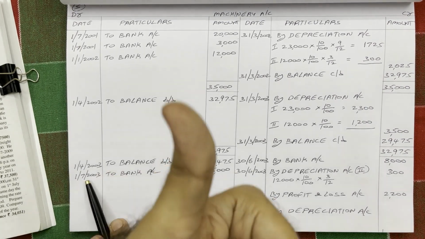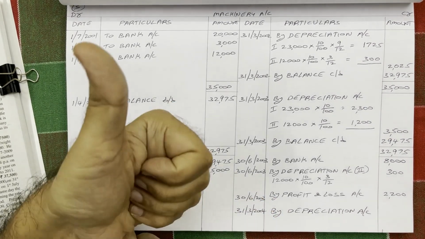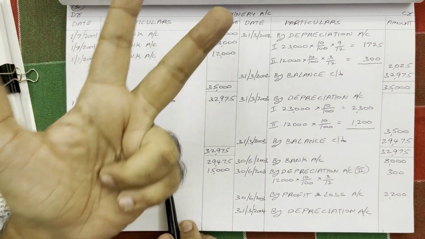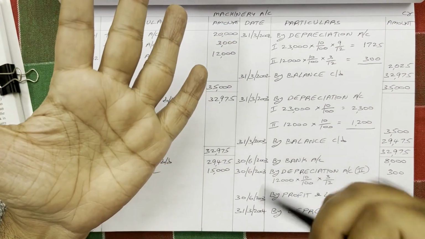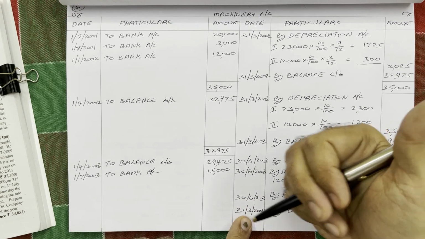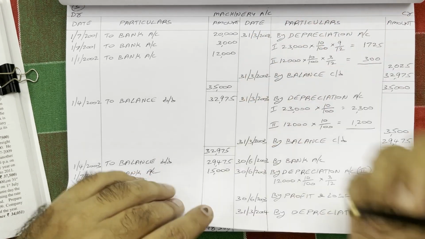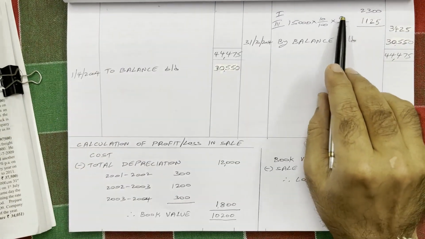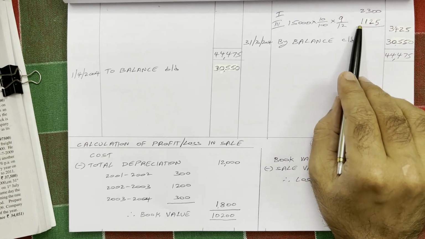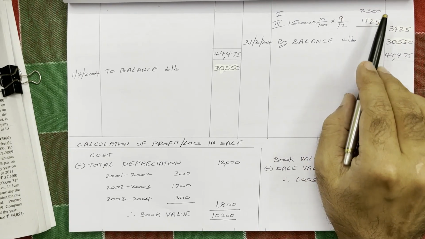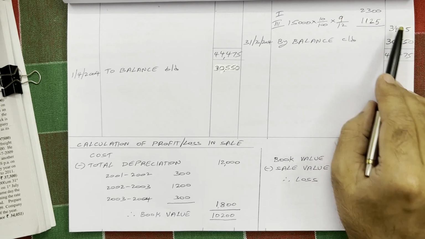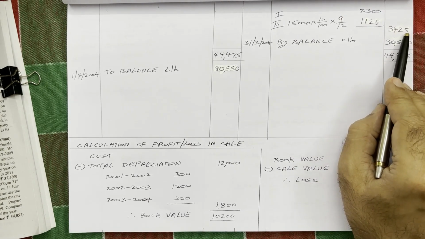So 1st July means July we have to count. July, August, September, October, November, December. Here 3 months now. January, February, March. Total 9 months we used. Therefore, into 9 by 12 is equal to 1125. These two assets depreciation in outer column 3425.